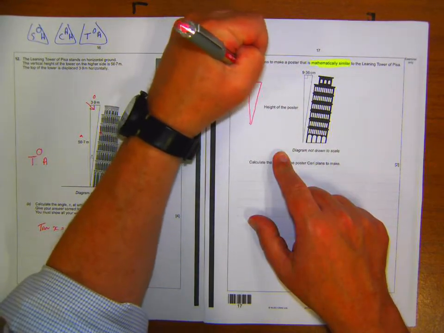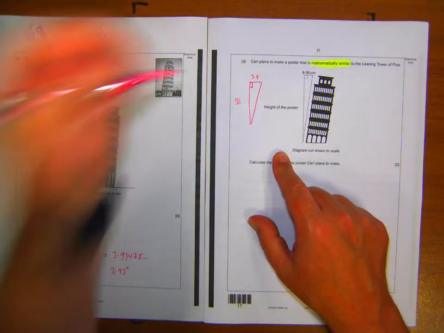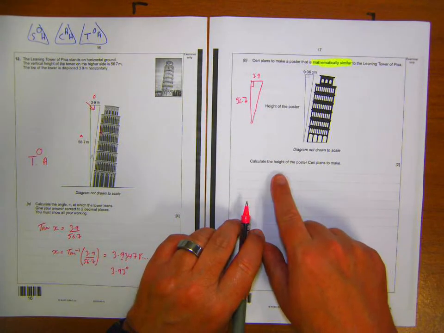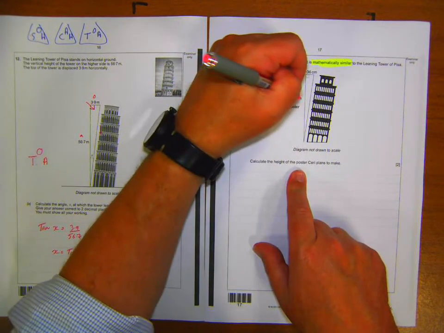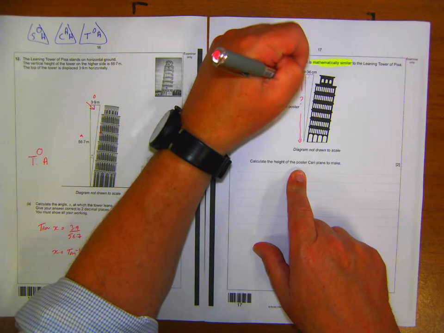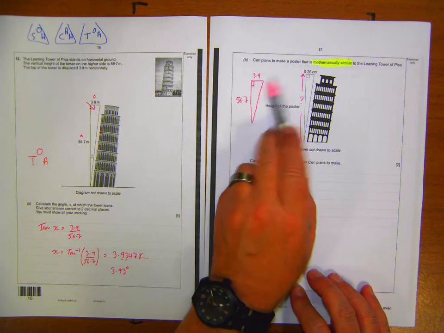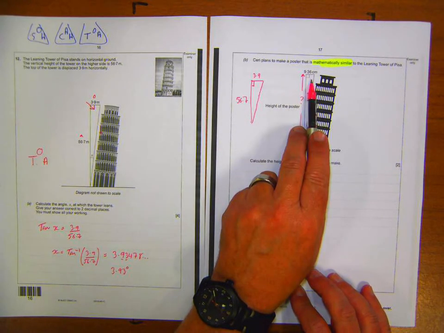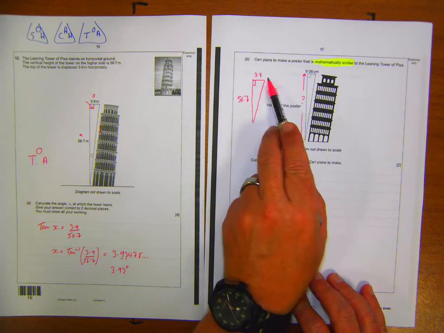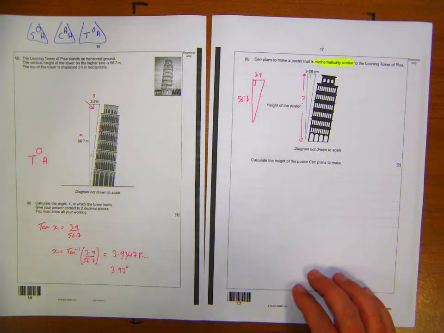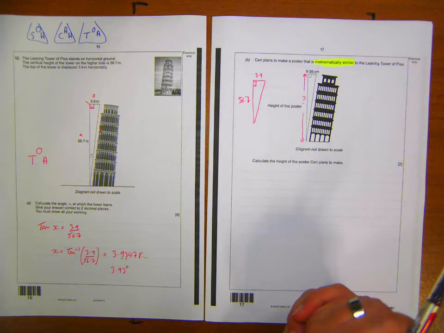So that's 3.9, that's 56.7, and I want to work out the height of Kerry's poster. So I want to work that out. Okay? Because they're similar, whatever the scale factor is between these two, whatever I've got to multiply that by to turn it into that, I have to multiply every other side by the same value. What have you got?